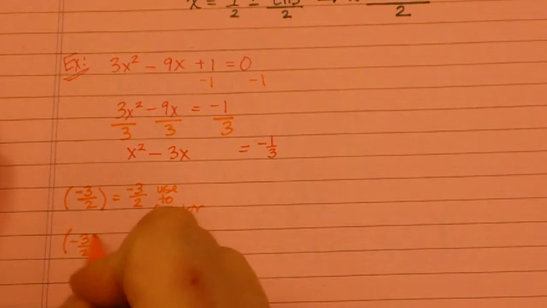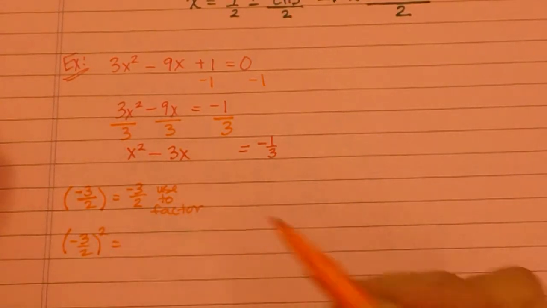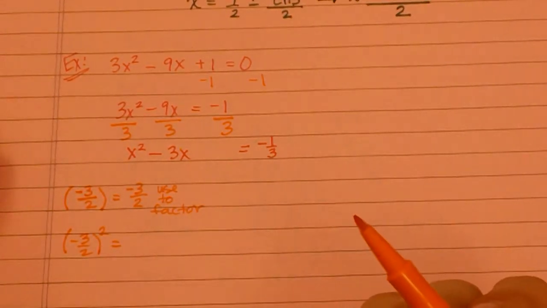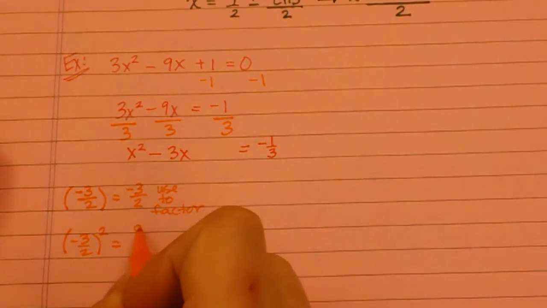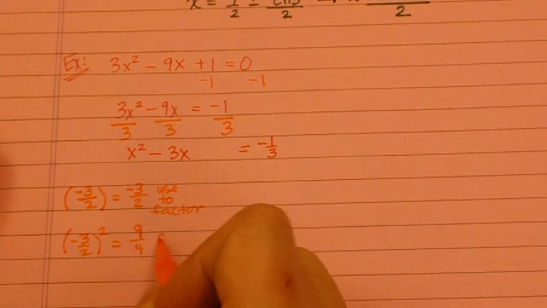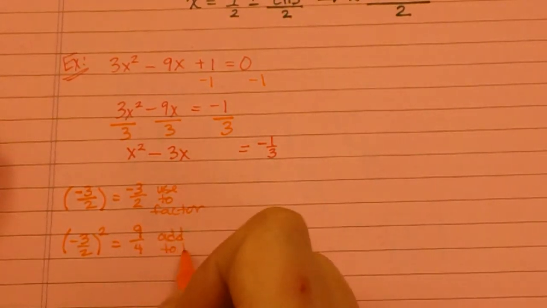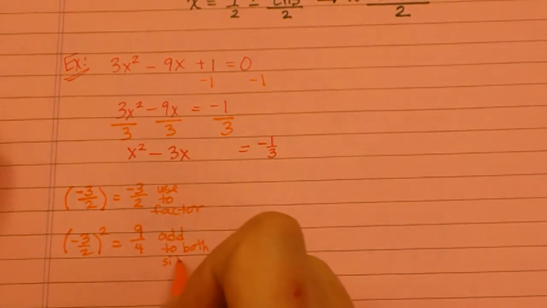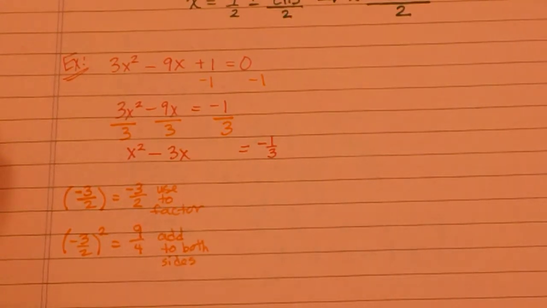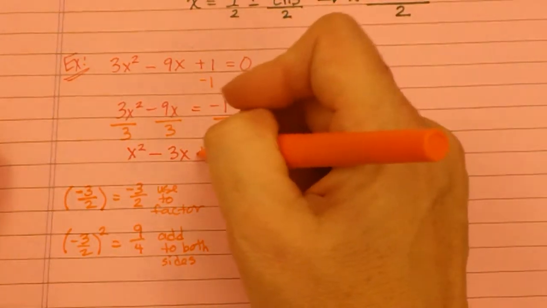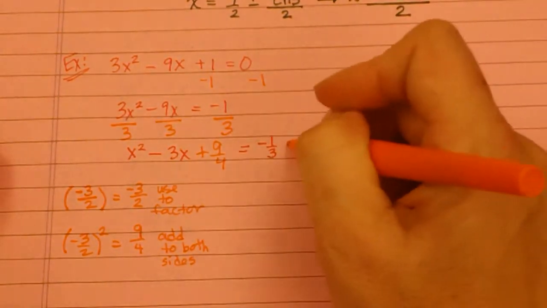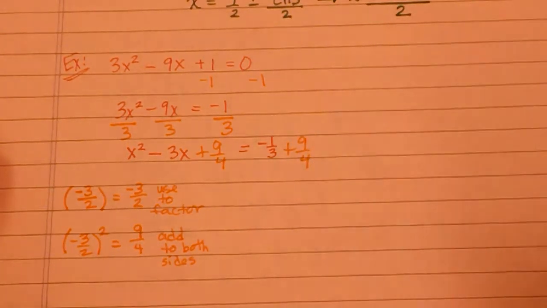Negative 3 halves squared is negative 3 over 2 times negative 3 over 2, which will be positive 9/4. This is the number we add to both sides. So I'm going to add 9/4 to the left side, add 9/4 to the right side.